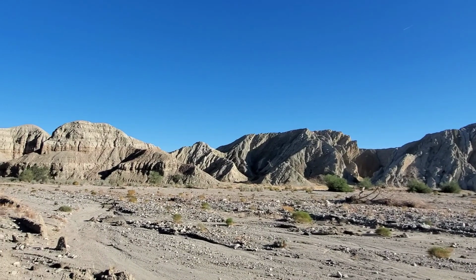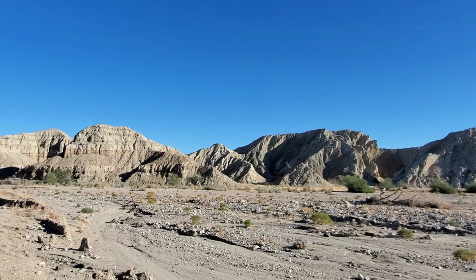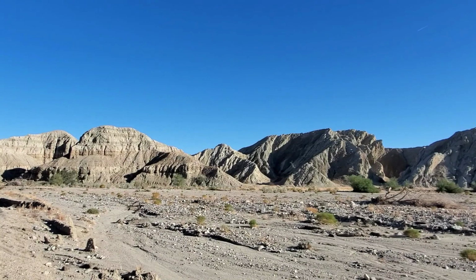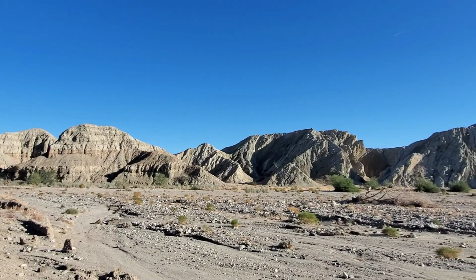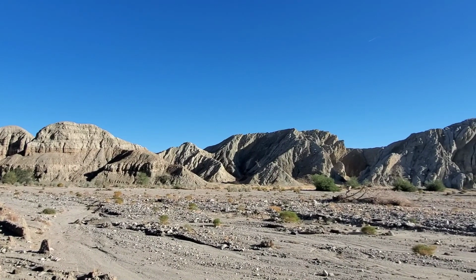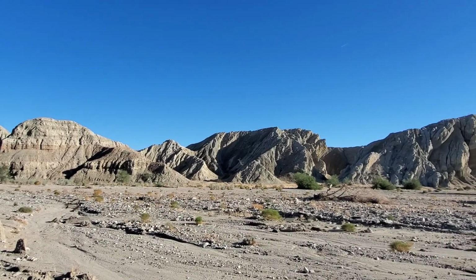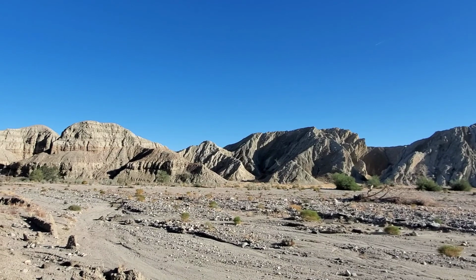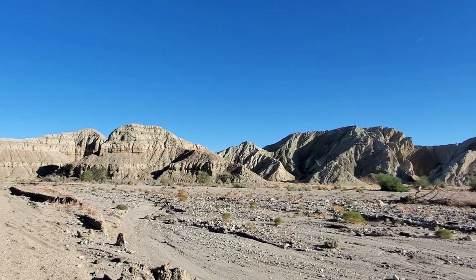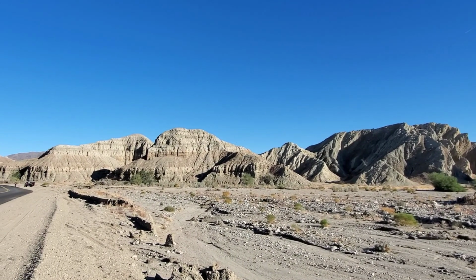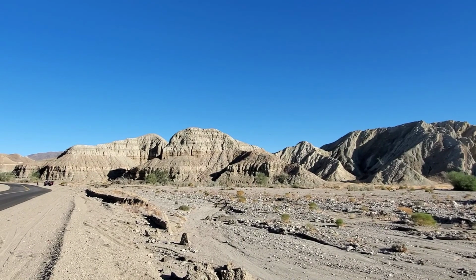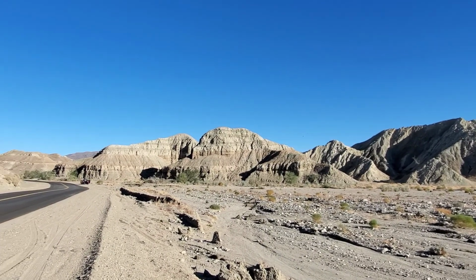And right here is where it was turned up and warped and folded along the transpressional regime of the San Andreas Fault. We're about 1.5 miles away from the San Andreas Fault right now, and it seems to be the extent of the deformation system.